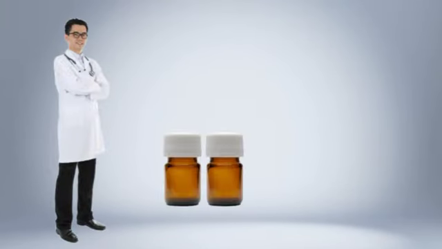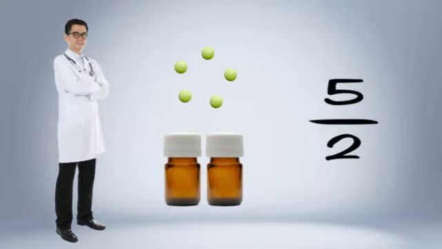An example of a ratio could be the relationship of tablets to bottles. If one person has 2 bottles of tablets and each bottle contains 5 tablets, the ratio of tablets to bottles is 5 tablets per bottle to 2 bottles. The way you state the ratio is the way it is written. The first item, tablets per bottle, goes on top of the ratio. The second item, number of bottles, goes on the bottom.